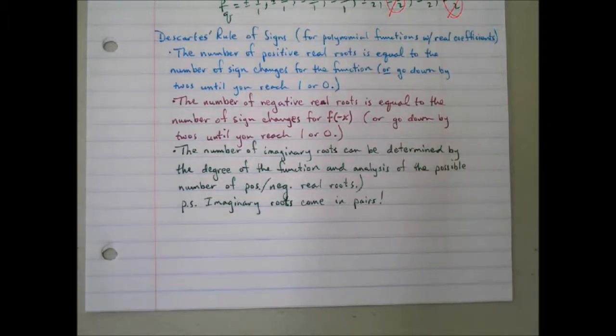Descartes' rule of signs. This is for polynomial functions with real coefficients. Now we just need to go ahead and write it down. It looks a lot more complicated than it actually is. I'll do an example with you, and you'll see it's actually not that bad. But the number of positive real roots is equal to the number of sign changes for the function, or you go down by 2's until you reach 1 or 0.